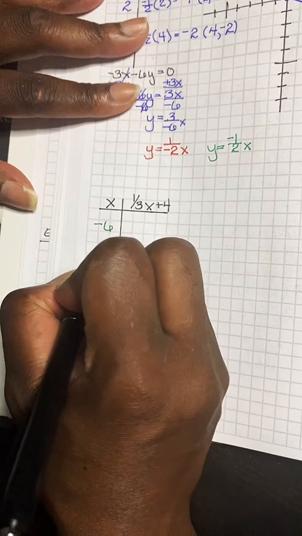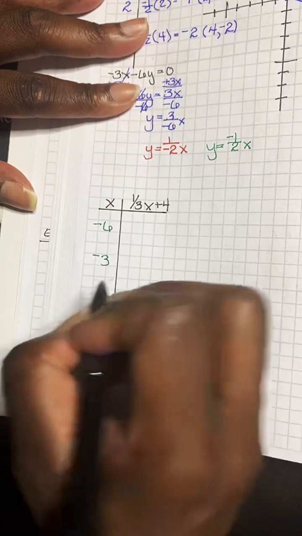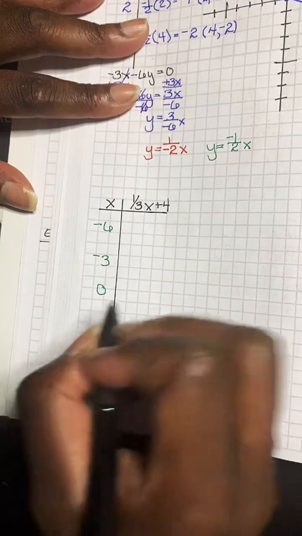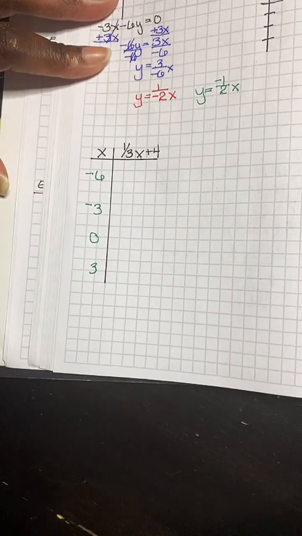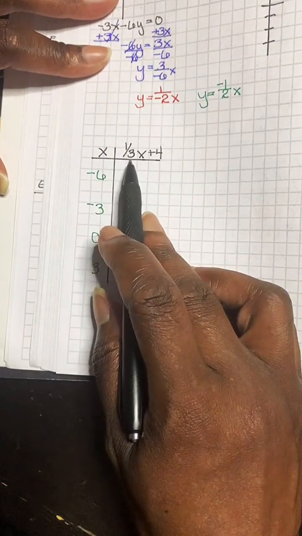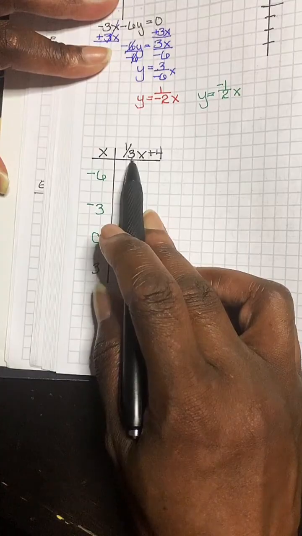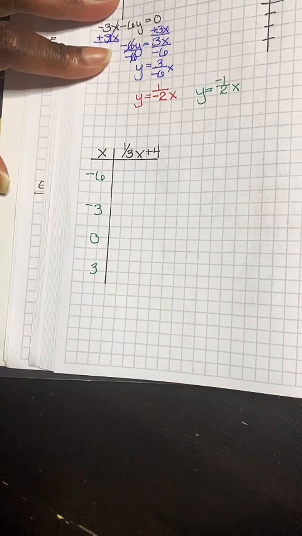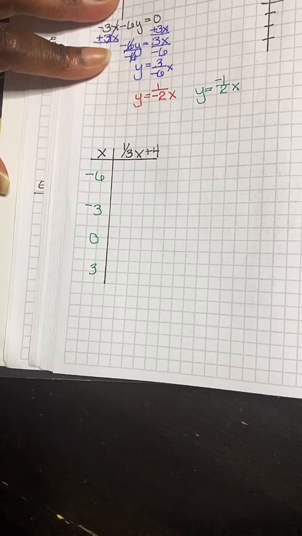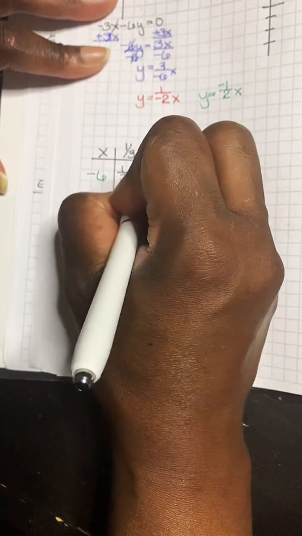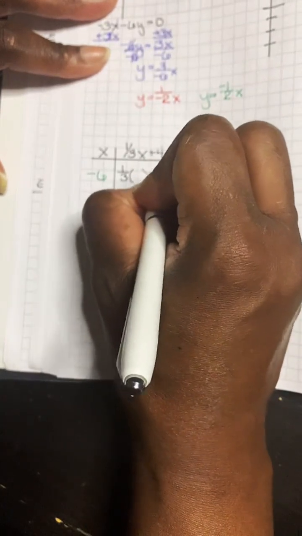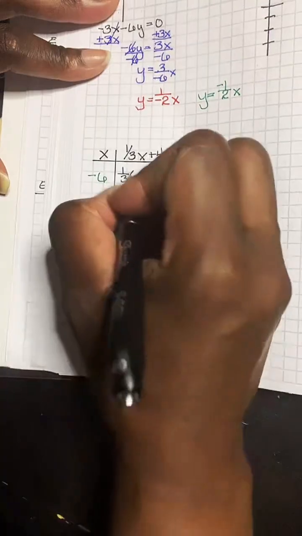I'm going to say -3. I'm going to say 0. I'm going to say 3. Because I want to deal with numbers that are multiples of that denominator, because I'm going to be taking 1/3 of it. When you take 1/3, you're basically dividing by 3. So if I plug in, we're going to have 1/3 times my -6 plus 4. So that's what's happening here.